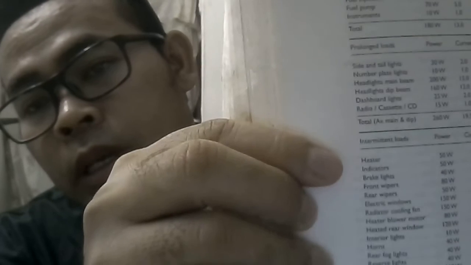Okay, so there are too many in the list, for all the components. For example, ignition, fuel injection, fuel pump, instrument. Okay, this is the continuous load: ignition, fuel injection, fuel pump, and these are the continuous loads.